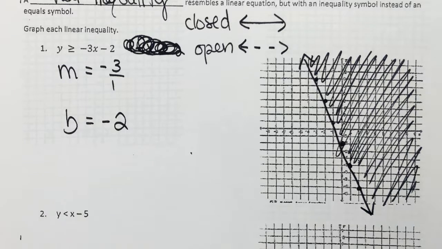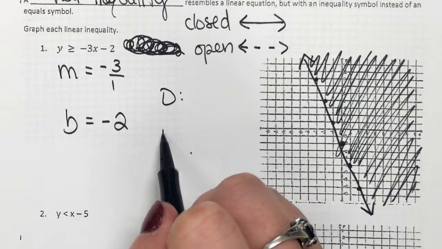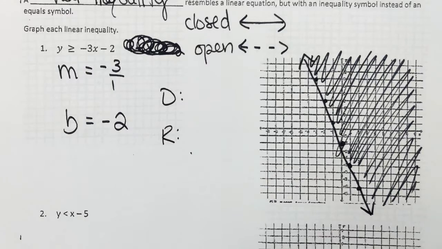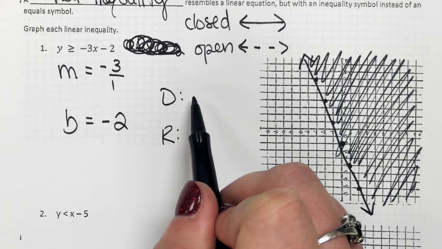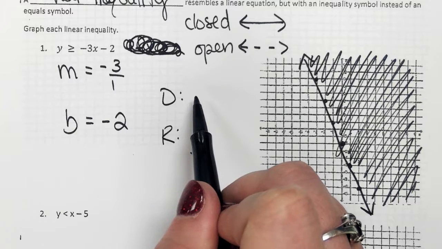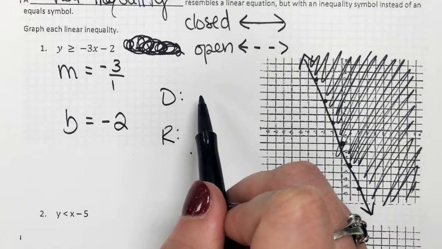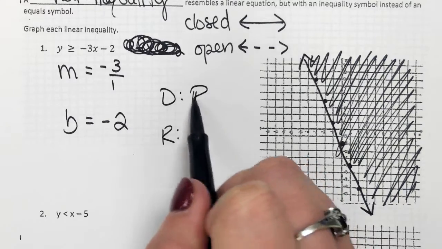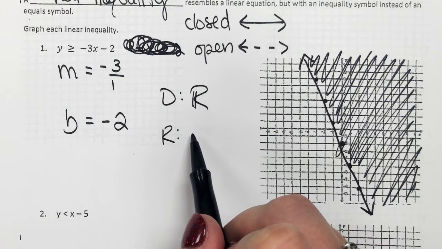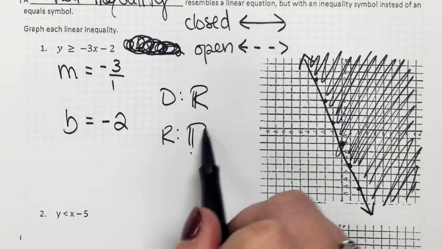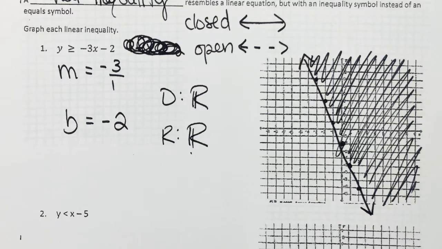Remember this? Oh, yeah. All right, so we're going to do domain and range. So what's my domain? There you go. Which means I can just call that what? There you go. All right, what about my range? It's the same thing. It's negative infinity to positive infinity, which is all real numbers. Y'all okay so far? All right, let's go to number 2.